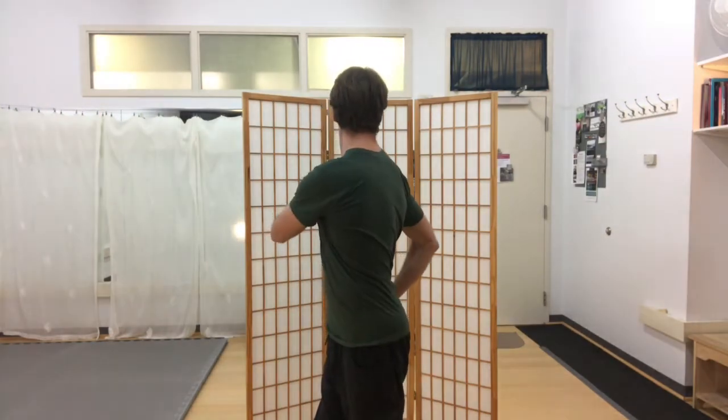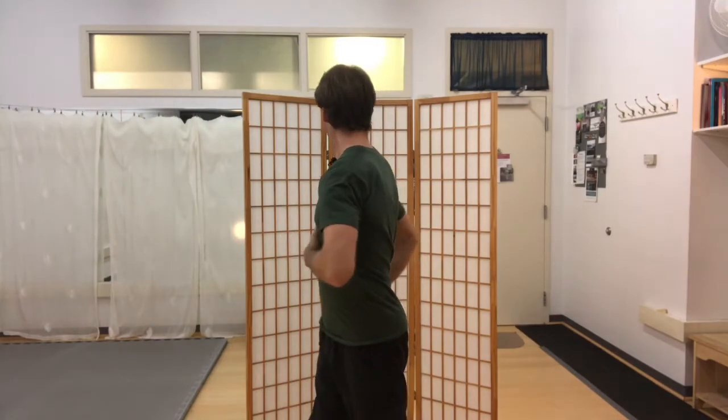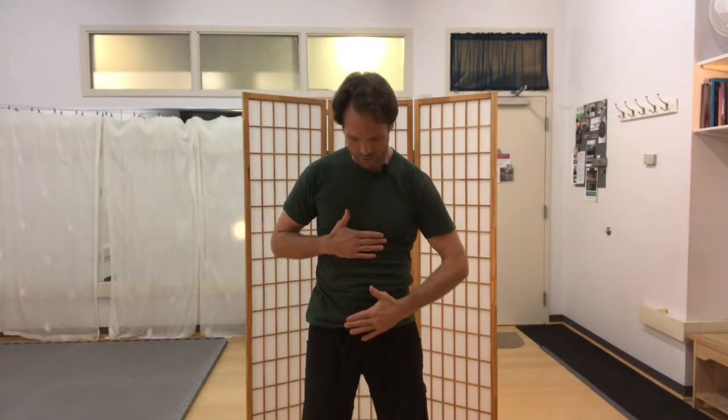So it looks like I'm looking really far behind me, and I might be getting some twist in my neck, of course. But if I really look at the relationship between my pelvis and my rib cage, if my pelvis comes with my ribs, I've actually not changed anything in the lower spine.